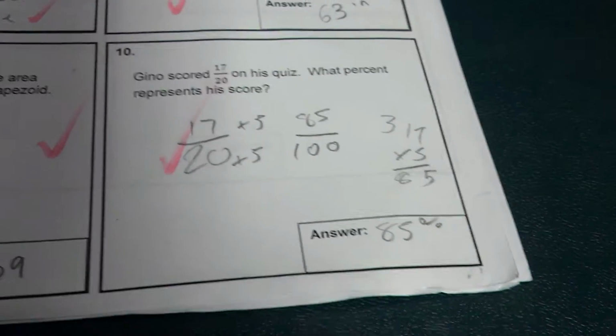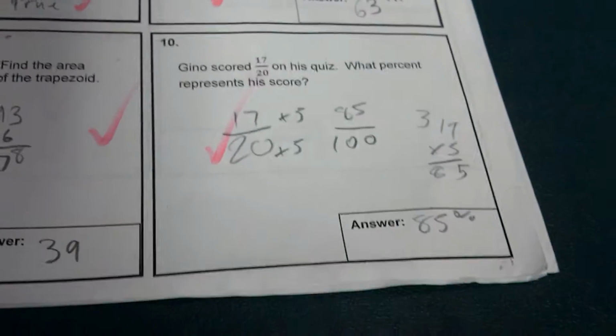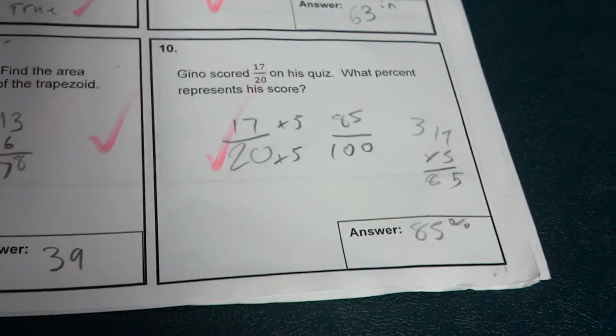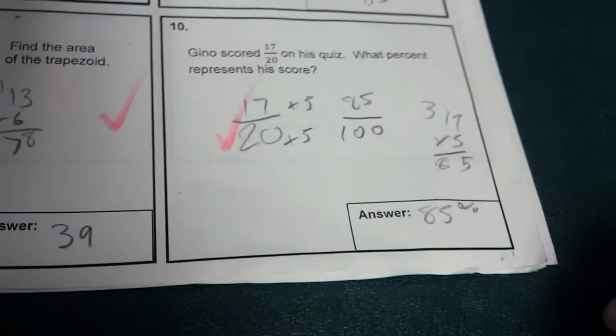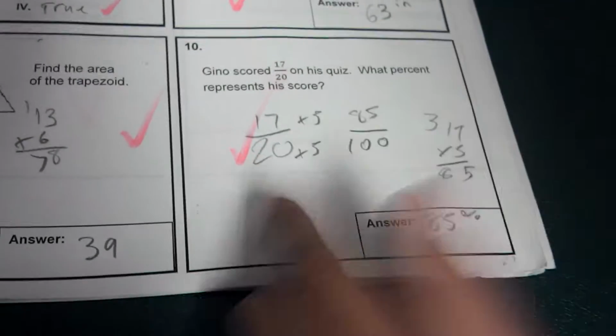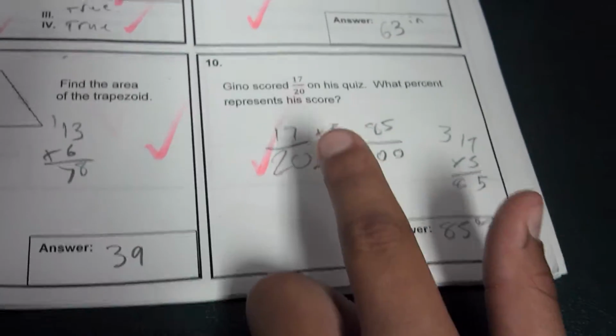Number 10. Gino scored 17 out of 20 on his quiz. What percent represents his score? So there's 17 to 20, that's part to total. And then out of 100%, so 20 times 5 equals 100. So 17 times 5 equals 85, and that's 85%.